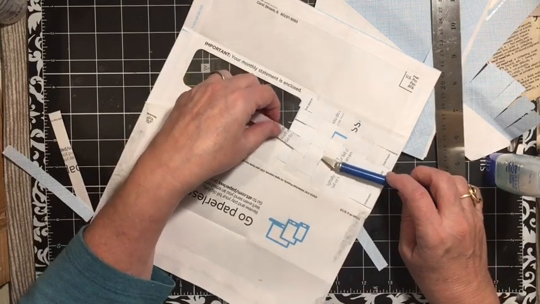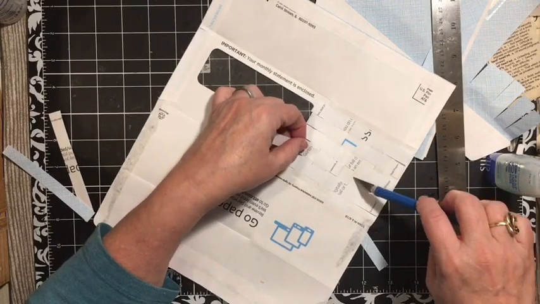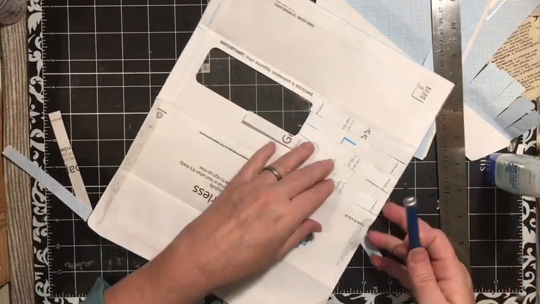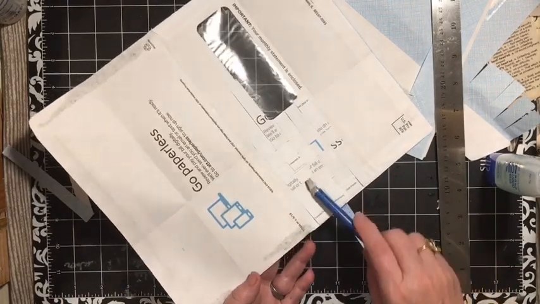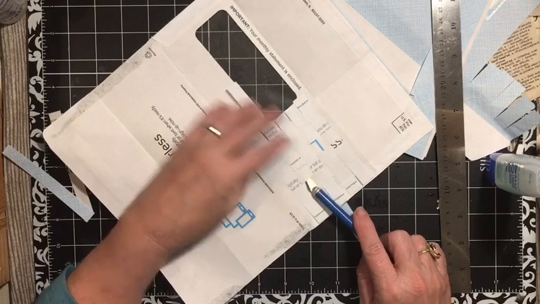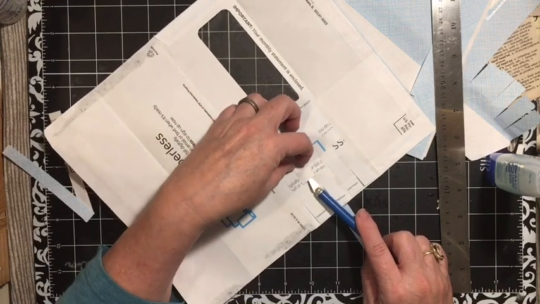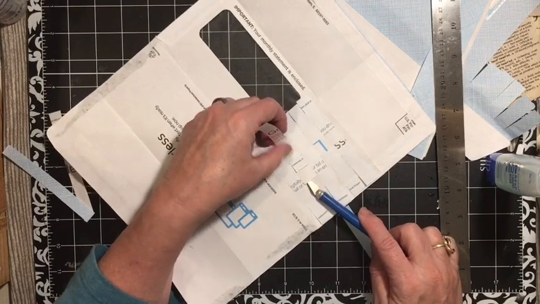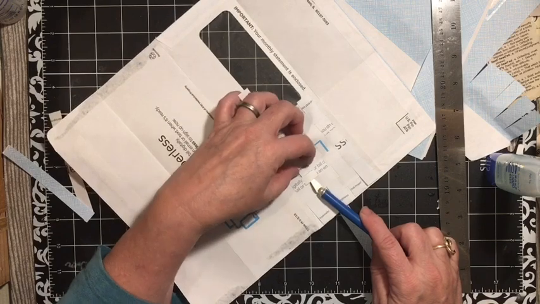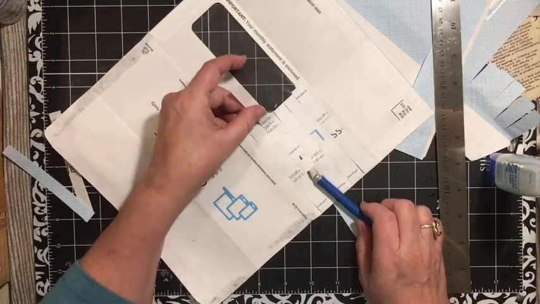So under your paper. There we go. You're just going to guide it. If you fold it, then you end up like that.